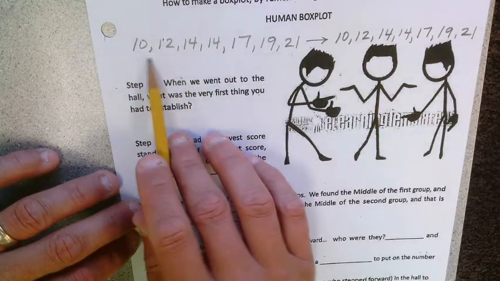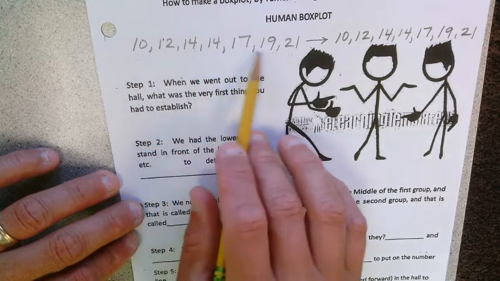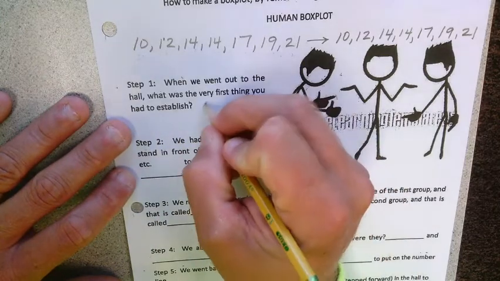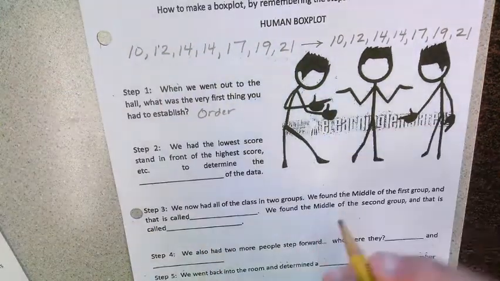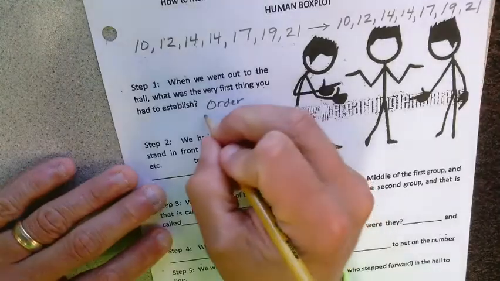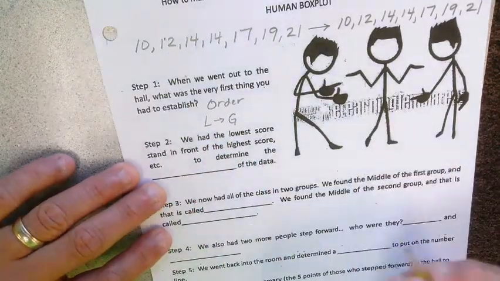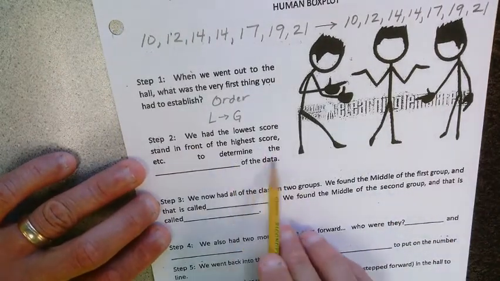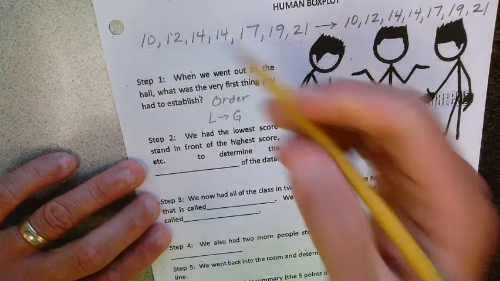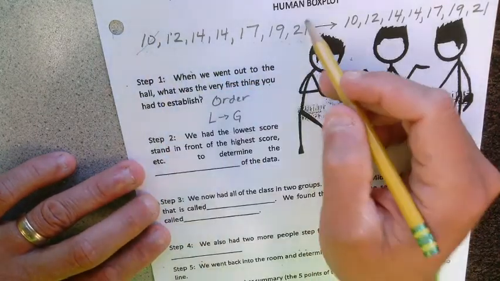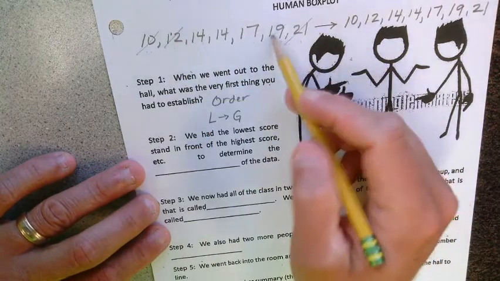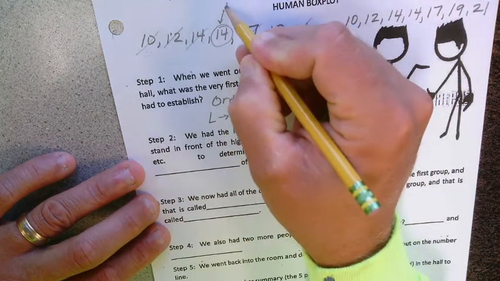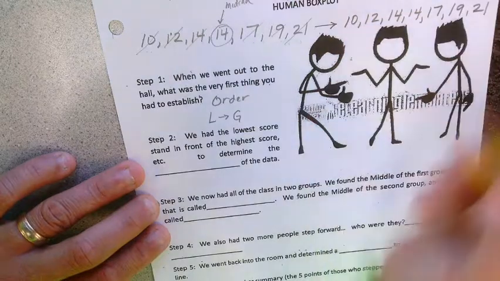But if you look here, we want to make sure that our numbers are ordered. So when it says right here, what's the first step we have to establish? We have to establish the order of all the numbers. And I'm even going to jot down here from L to G, least to greatest. Now from there, we are going to find the median number. If I take my smallest and largest, match them up, and just keep working my way through, you probably remember this from previous years, that right there is our median number.